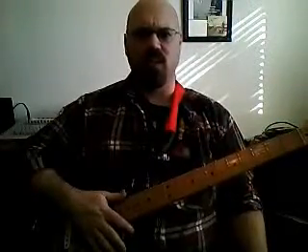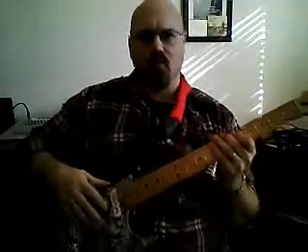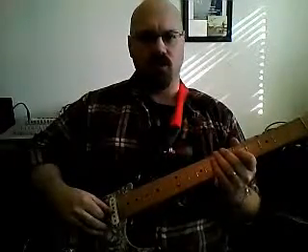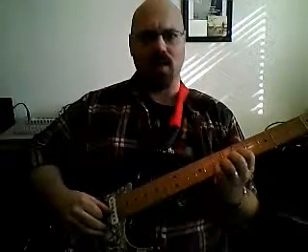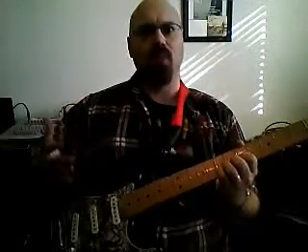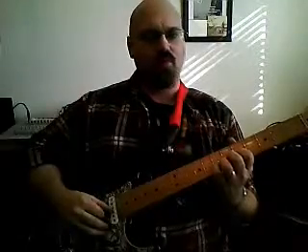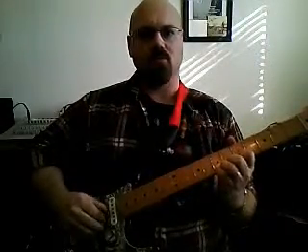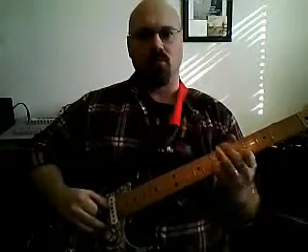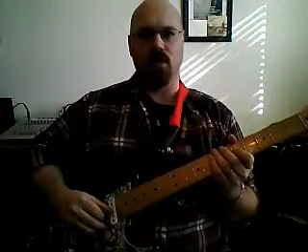So those are some different ideas that you can mess around with when you're playing in this key. You don't necessarily have to play exactly what Hendrix played, although people will recognize it when you play that. But if you're just learning, start with the pentatonic box. And those are some ideas that you can do.